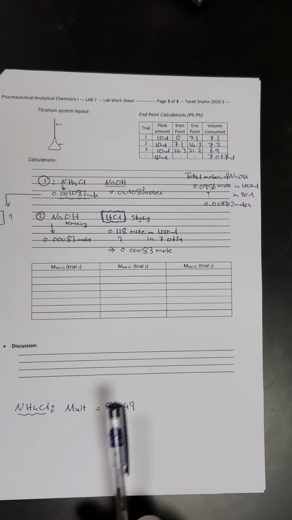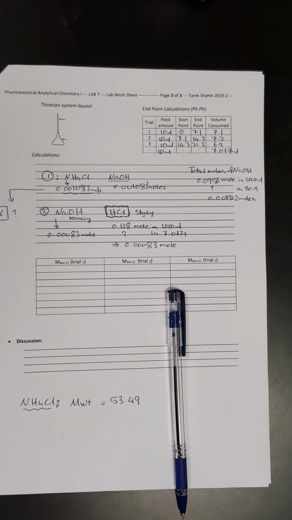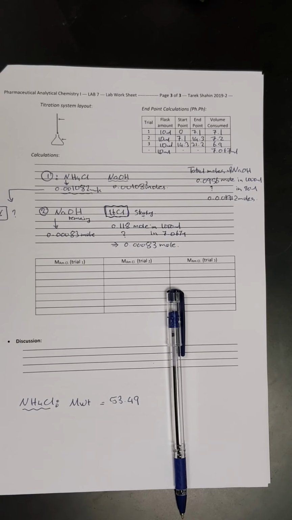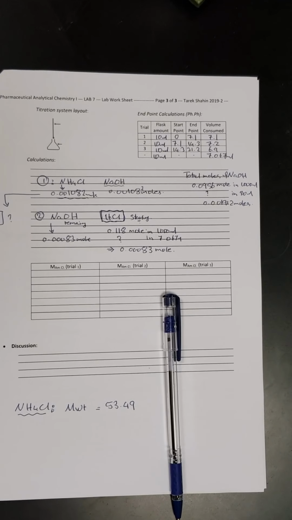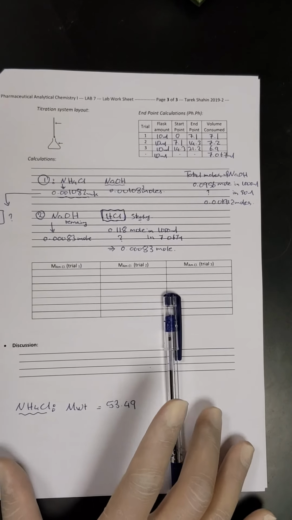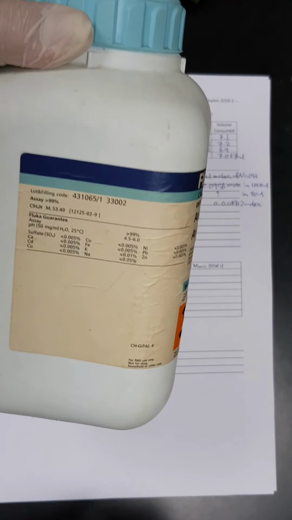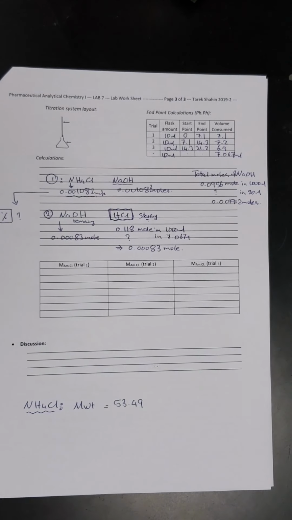Let me get the bottle of ammonium chloride just to make sure that this is the right molecular weight. Okay, let's see it here. Yes, it is 53.49. So this is the molecular weight of ammonium chloride.